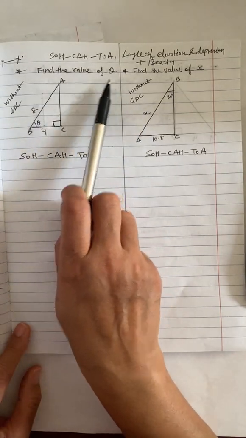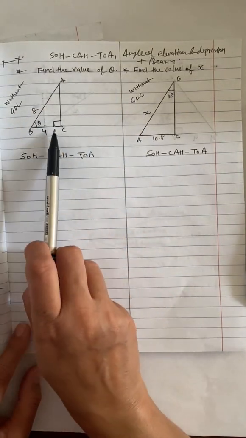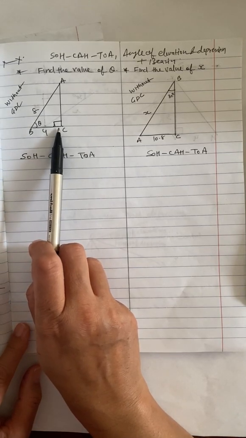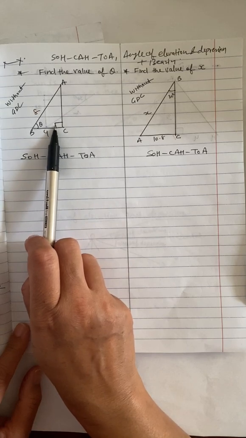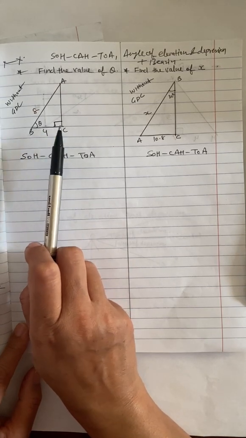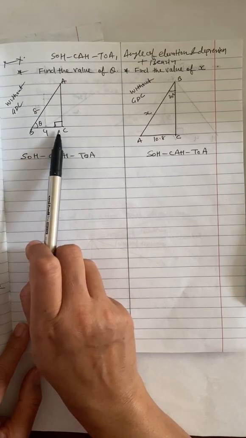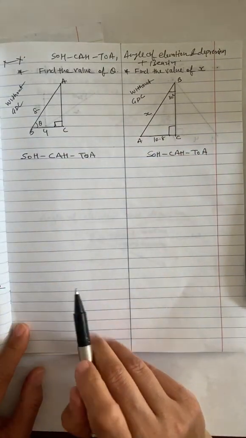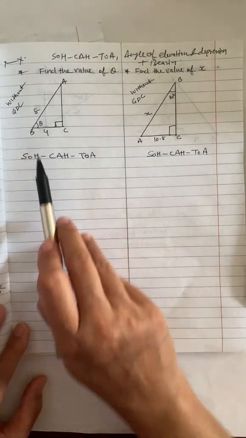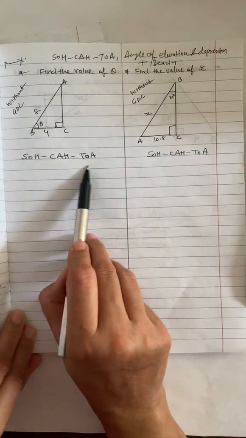So find the value of theta, and it's a right angle triangle. The right angle is at angle C. So even if they didn't mention, this notation means it's understood that the right angle is at angle C. Similarly here also it is at angle C. So we have to find out the value of theta. To do that, we'll use Sohcahtoa.